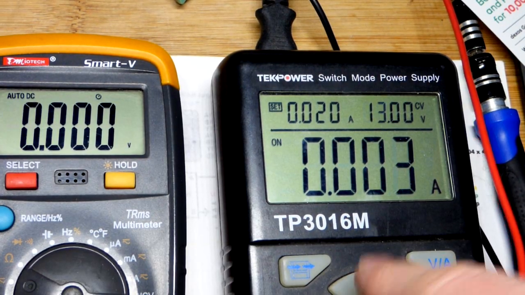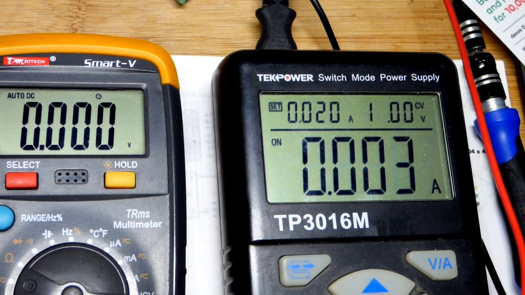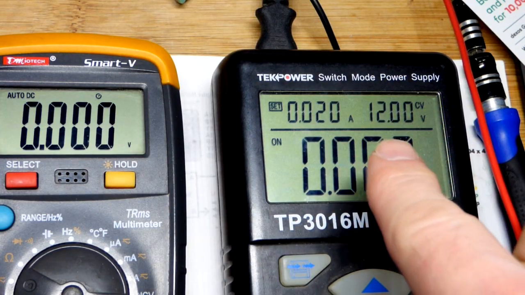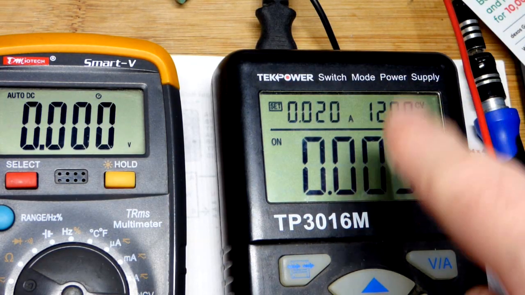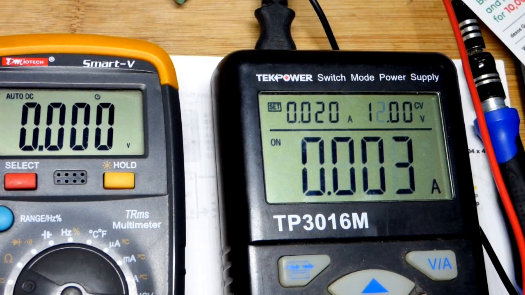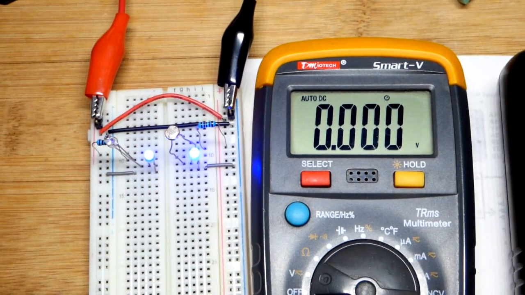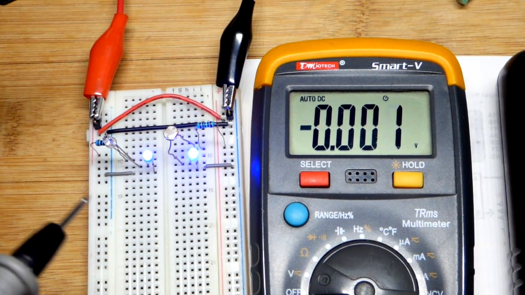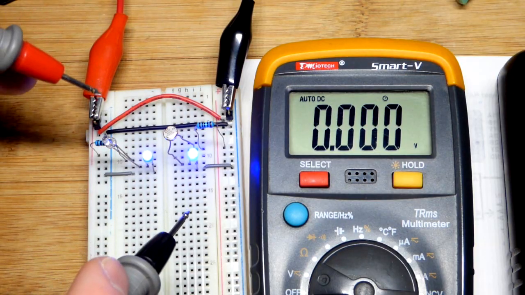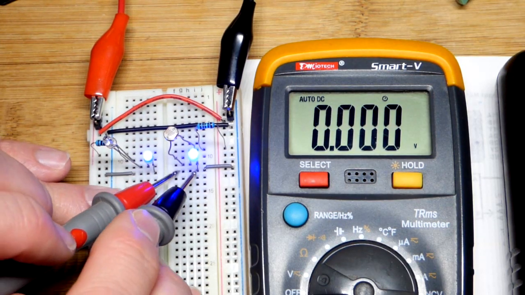Although the photodiode really sets the current. It's series resistor. That's one reason why I had that series resistor. I just went up a little bit extra in voltage. Maybe that would have been too much for the photodiode or the light dependent resistor by itself, depending on its resistance. So let's go to the LEDs.